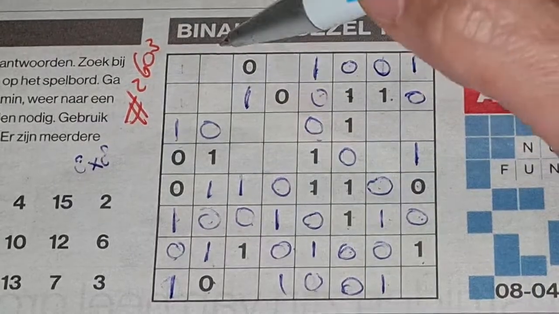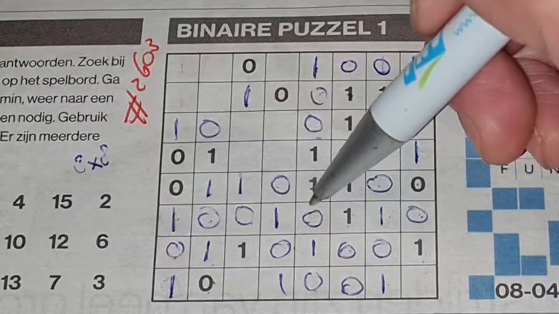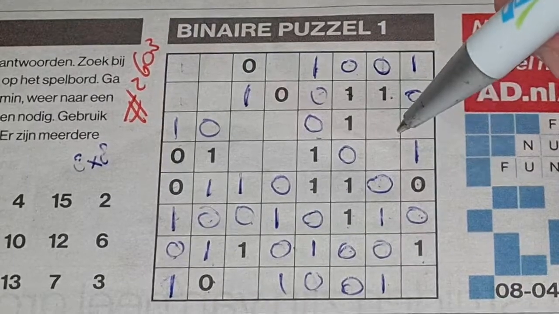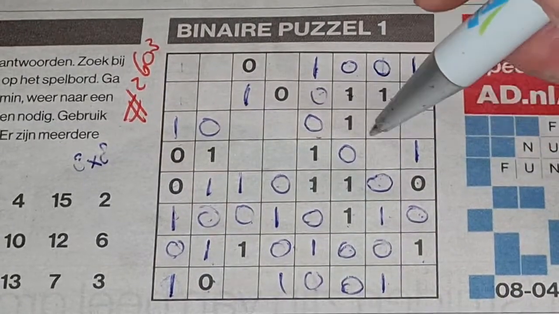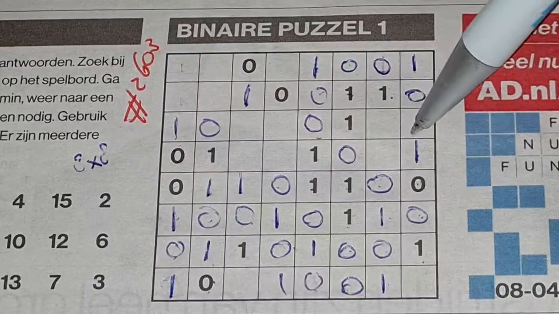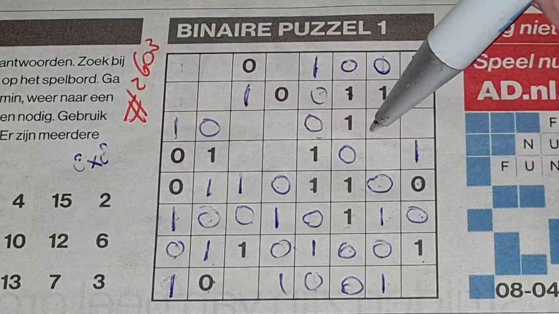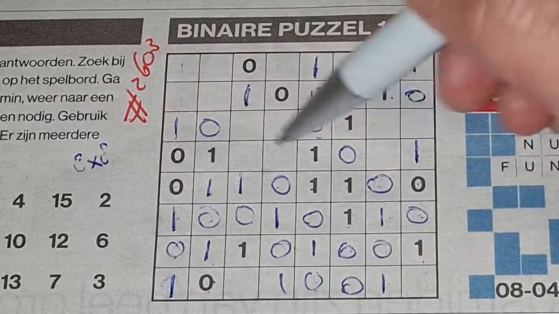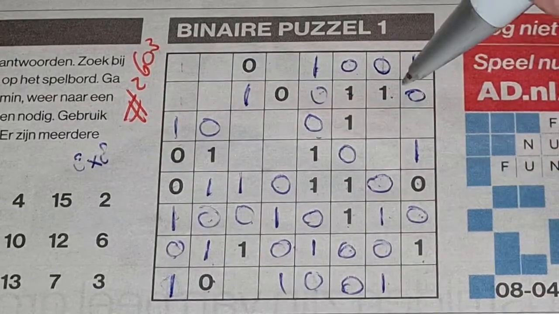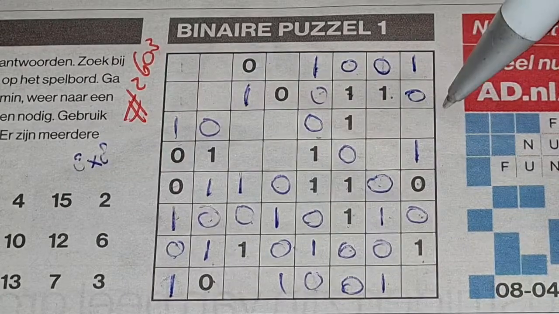1, 2, 3. I think we need to compare. Yeah, compare. I need to compare.